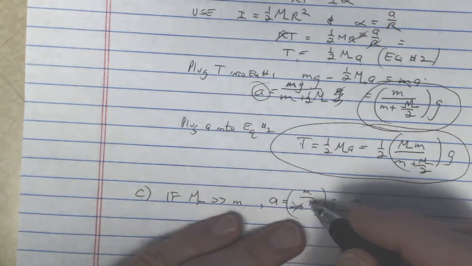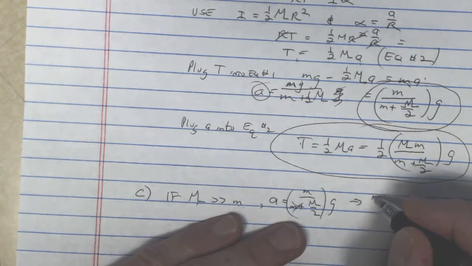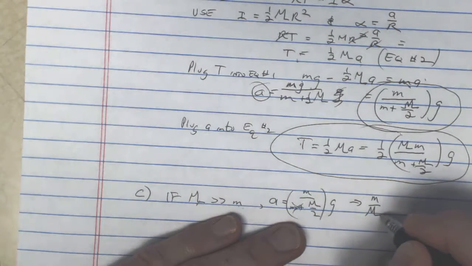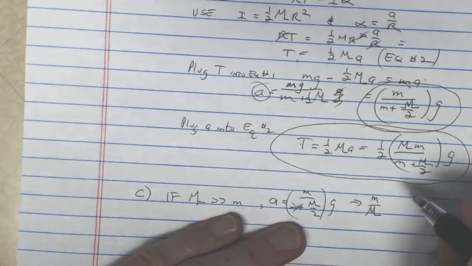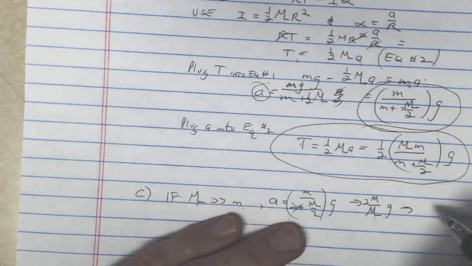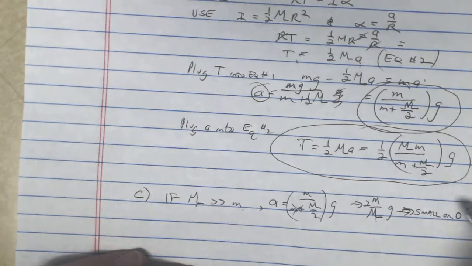So what we have left is little m divided by capital M over 2, times g. But remember, big M is much, much bigger than little m, so this number gets vanishingly small. So it gets small, or 0. Nothing to worry about, and that's what we'd expect. The small mass doesn't move at all.